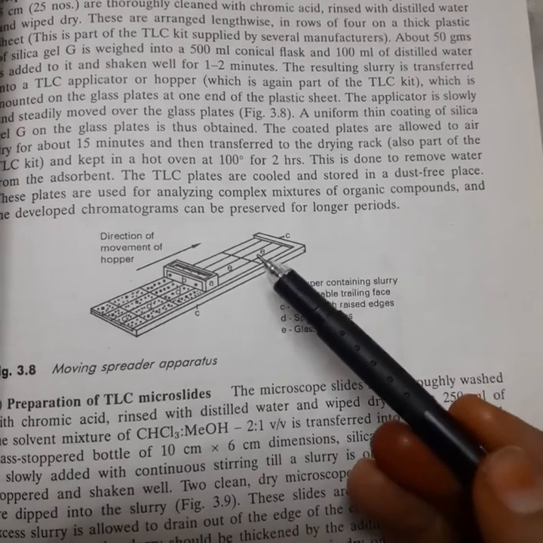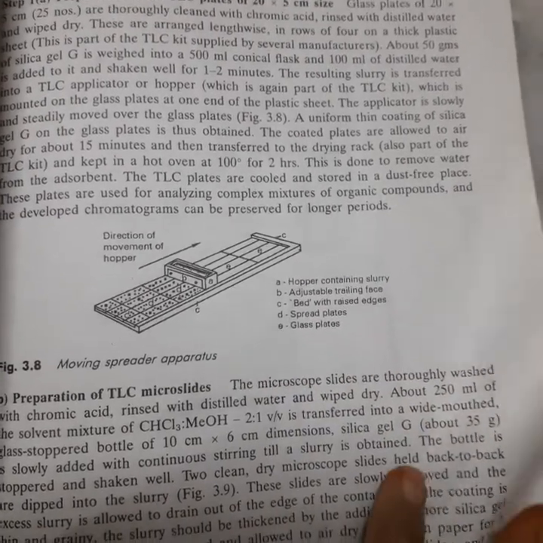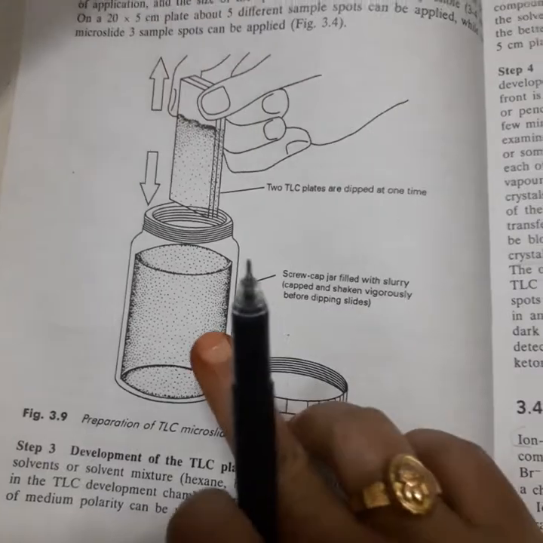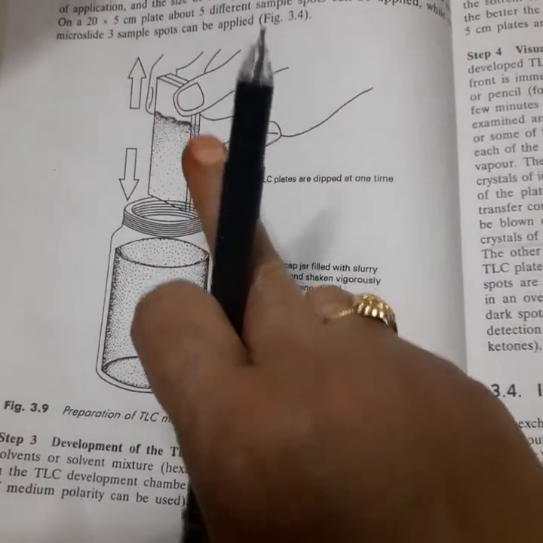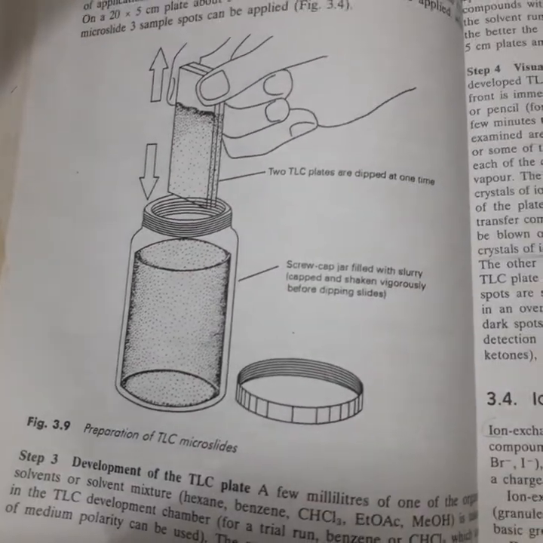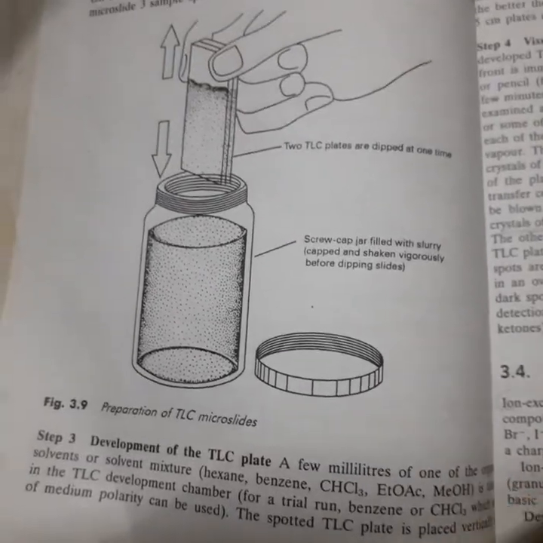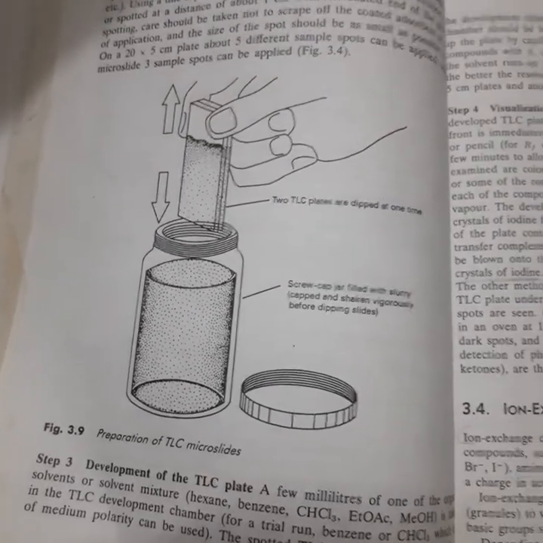And this is one more diagram showing how the slurry is poured onto the TLC plate. Everything I showed in the online classes, and this is the TLC chamber. In that, we place the slide like this. Okay. After some time, visualization will take place.